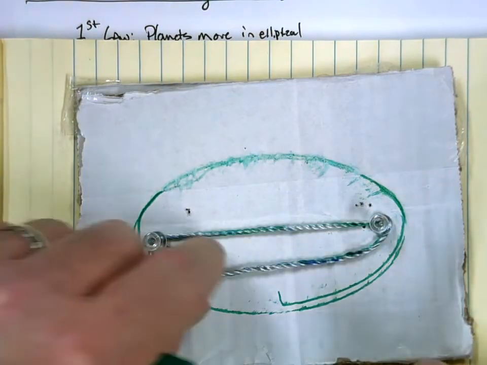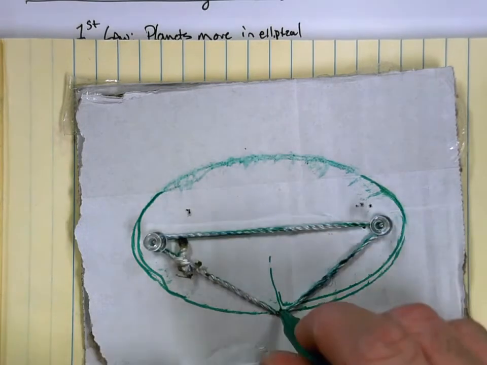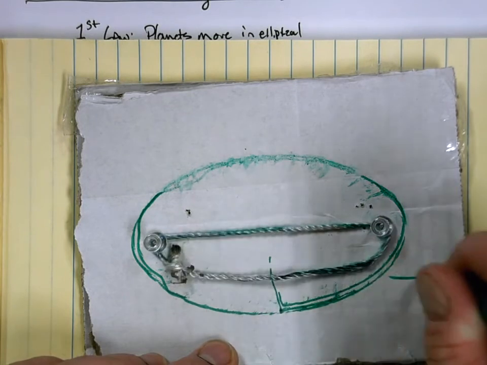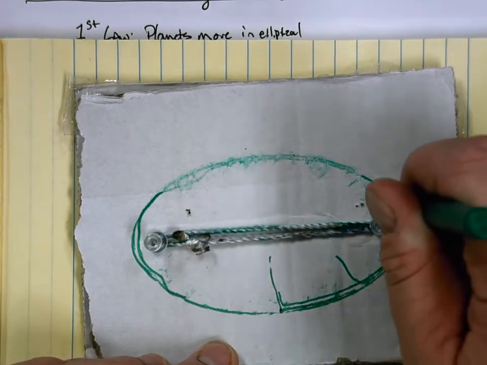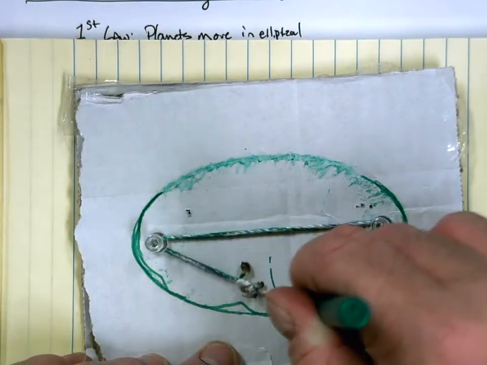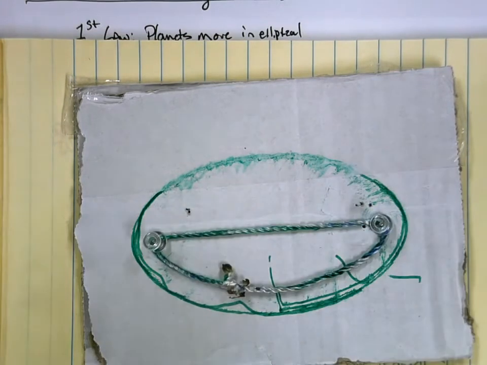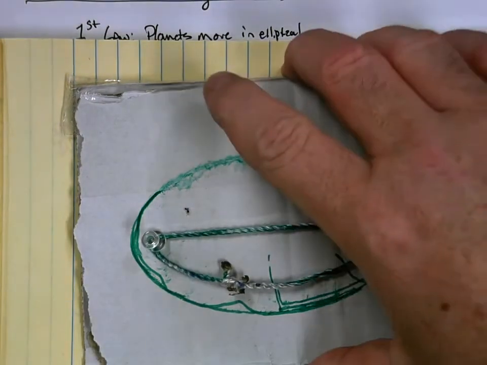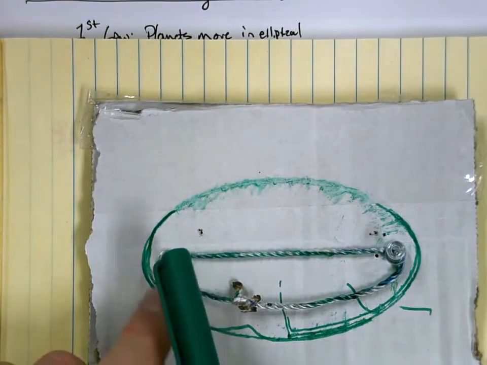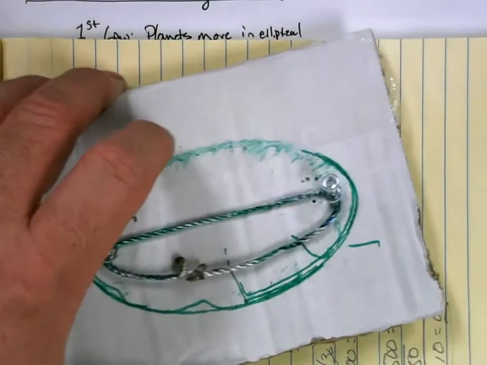Okay, so there's our ellipse, and it is the sum of the distances between two points is a constant. So that means that the lines of the string that I'm drawing are always going to be a constant length from these two. Now I've created here a very eccentric ellipse. But the idea is that one of these would be the sun, and the planet would go way out and come back in. This is for a very elliptical orbit.